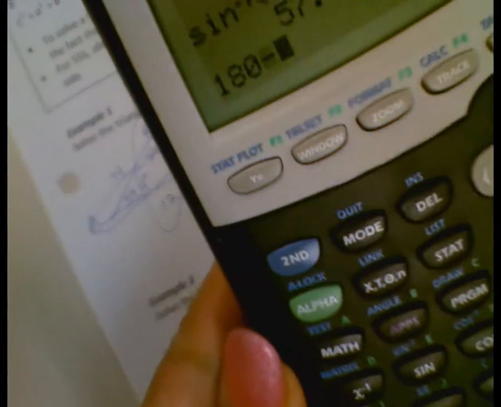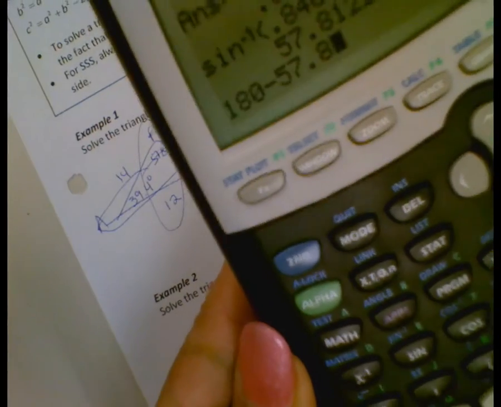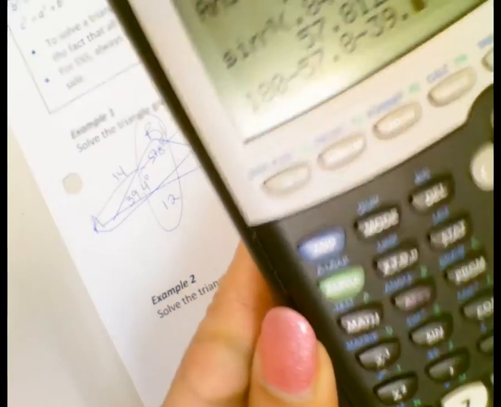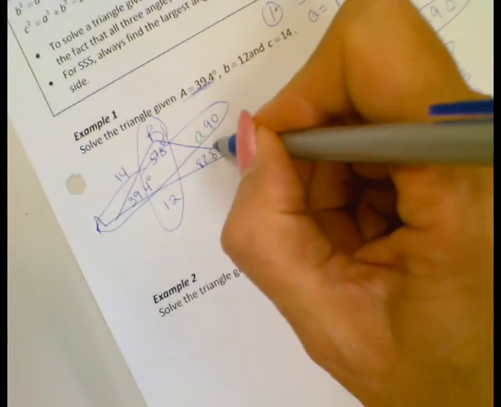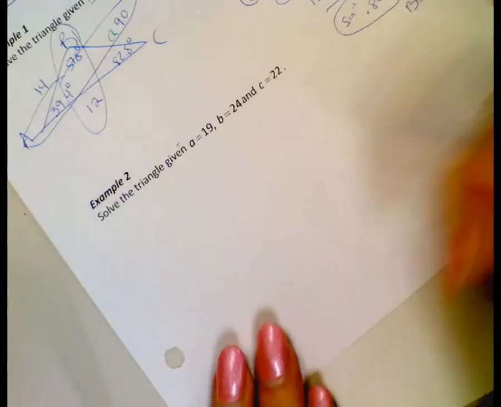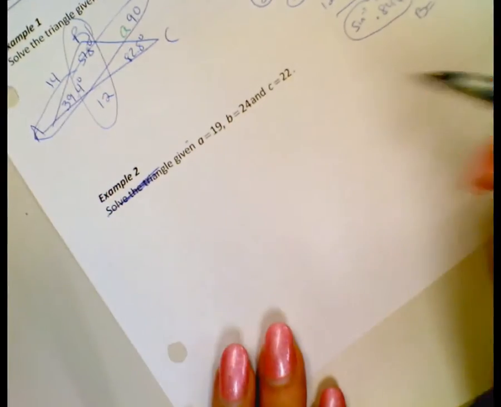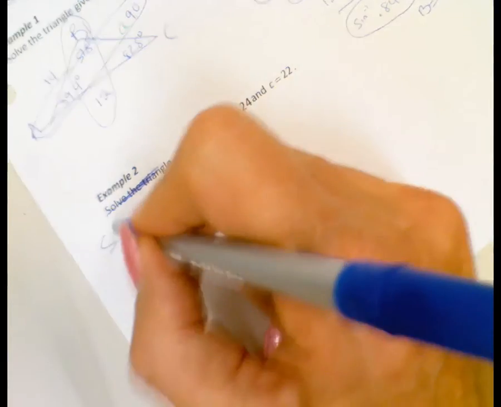So that's 57.8. And then if we take 180 minus the other two, you get your third angle, which is 82.8. So we're not going to solve the whole triangle for any of these other ones. I just wanted to show you one time. So in this one, we're just going to draw this out. This one's an SSS.